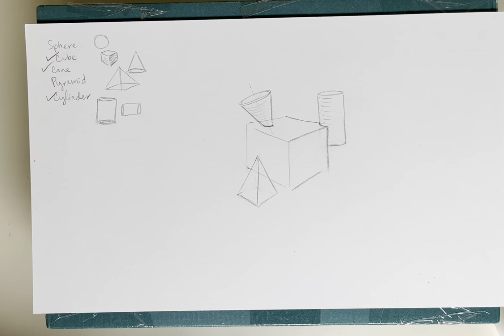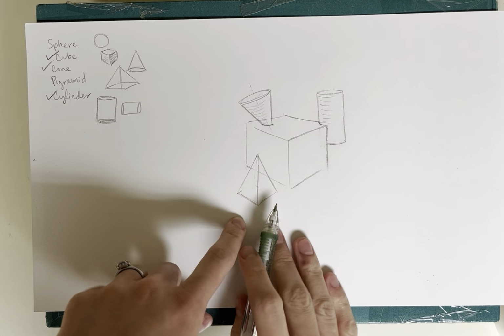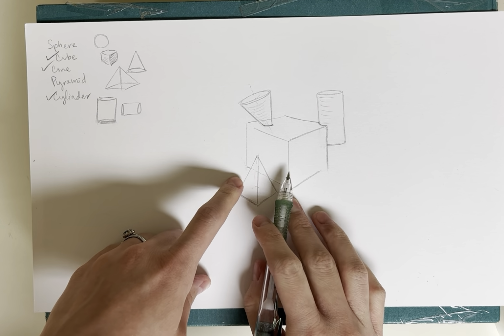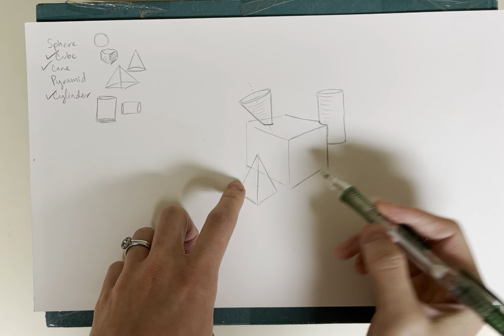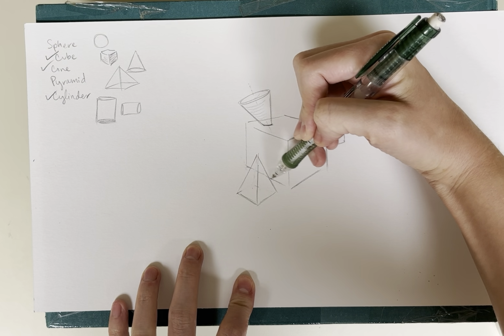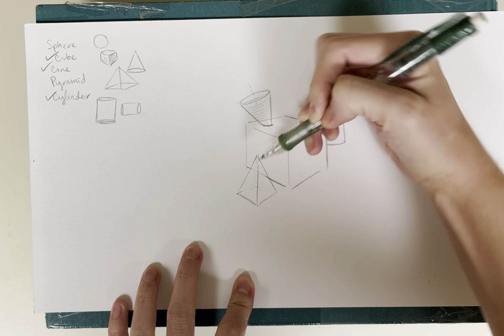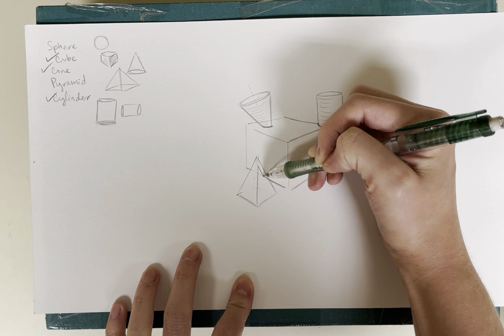All right, so with this pyramid, I want this pyramid to interact and only be partially covered over and overlapped by this cube. So this cube is going to come over here, it's going to intersect it, and then it's going to cut it off. I can even do this.